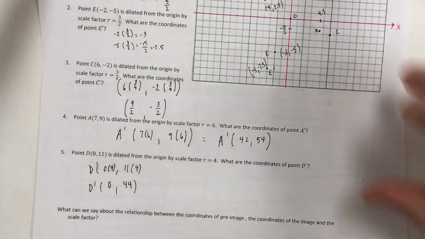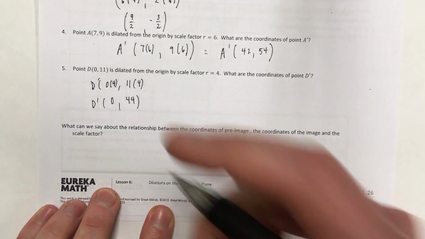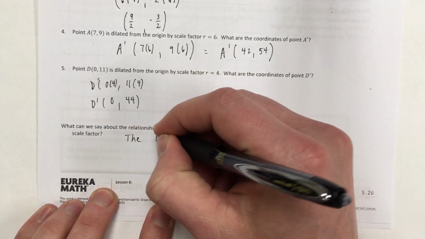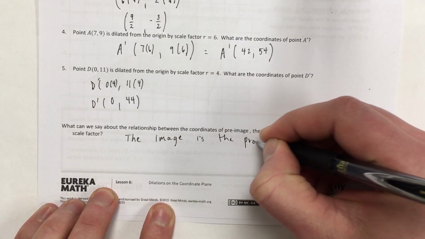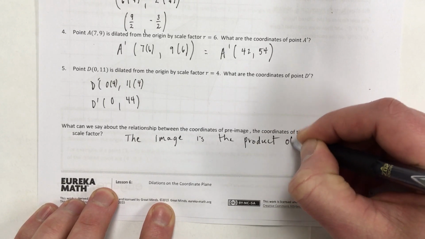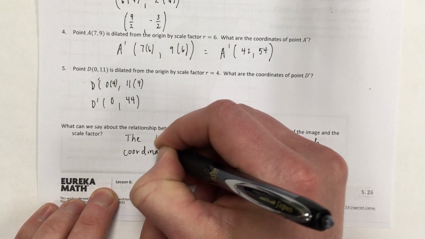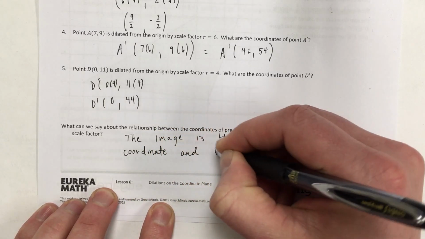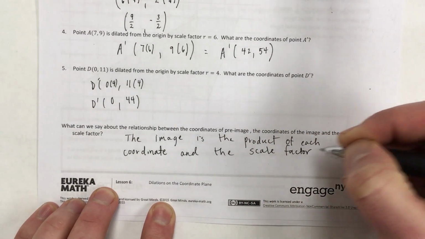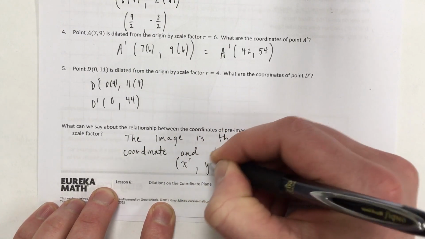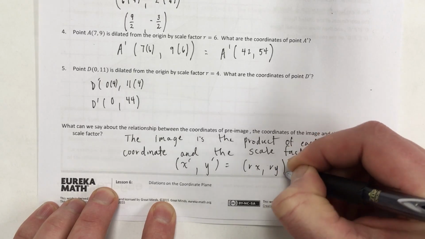So what can we say about the relationship between the coordinates of the pre-image, the coordinates of the image, and the scale factor? And so the image is the product of each coordinate and the scale factor. So x prime, y prime is equal to rx and ry.